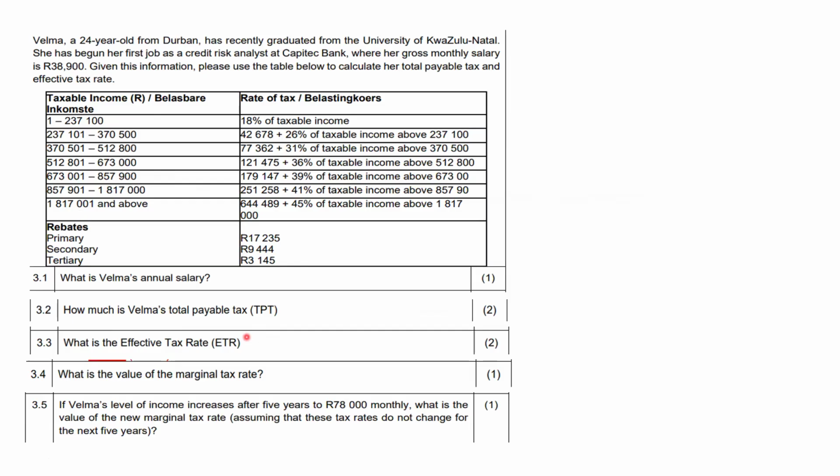So let's do this question. They're saying that Velma is 24 years old from Durban and has recently graduated from the University of KwaZulu-Natal. She has begun her first job as a credit risk analyst at Capitec Bank, where her gross monthly salary is 38,900. Given this information, please use the table below to calculate her total payable tax and effective tax rate. And then number one, they ask you what is Velma's annual salary? Obviously here we're given the monthly salary. So to get the annual salary, we're going to say 38,900 times 12.